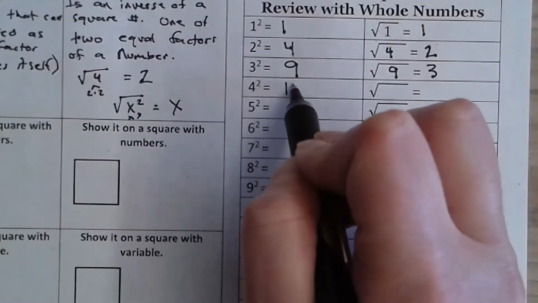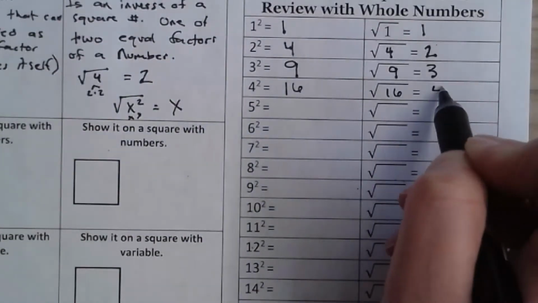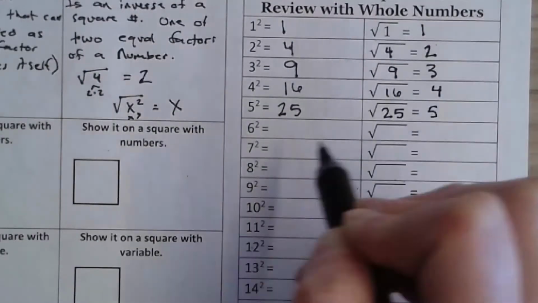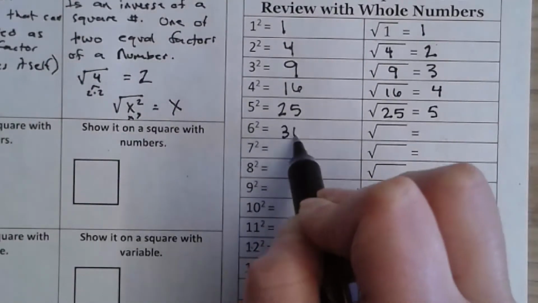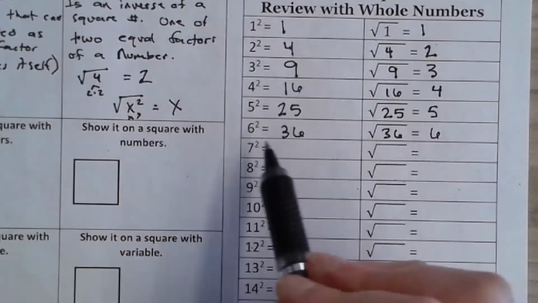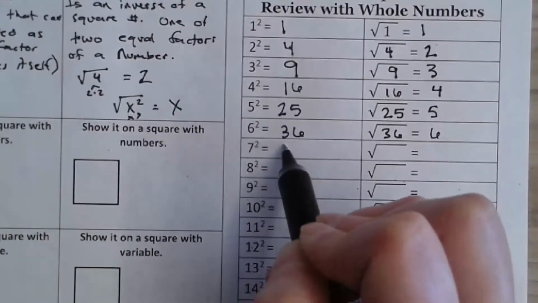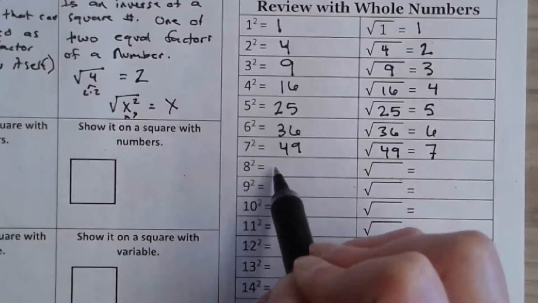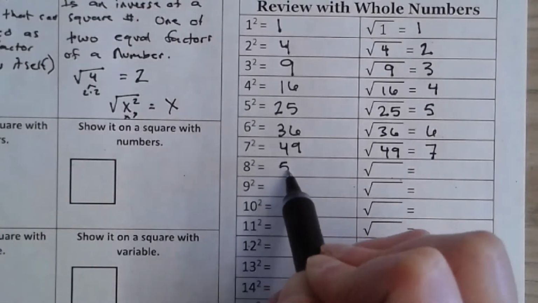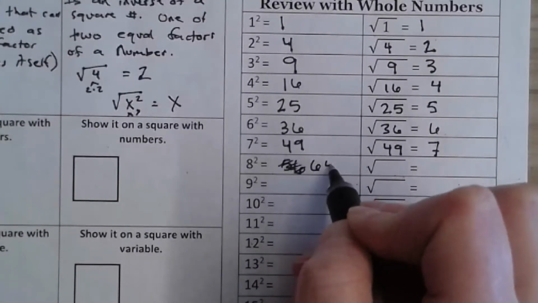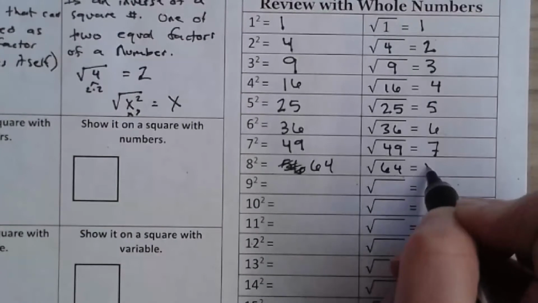So 4 times 4 is 16. The square root of 16 is 4. 5 times 5 is 25. The square root of 25 is 5. 6 times 6 is 36. The square root of 36 is 6. Again, you should be seeing a pattern of pairs. 7 times 7 is 49. The square root of 49 is 7. 8 times 8 is, sorry, 64. That's awkward. And then the square root of 64 is 8.